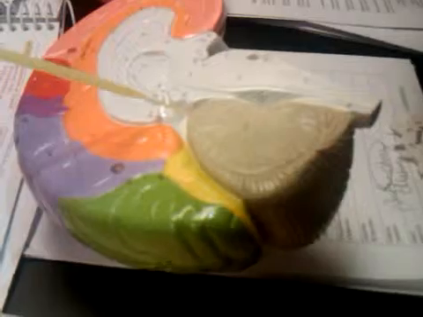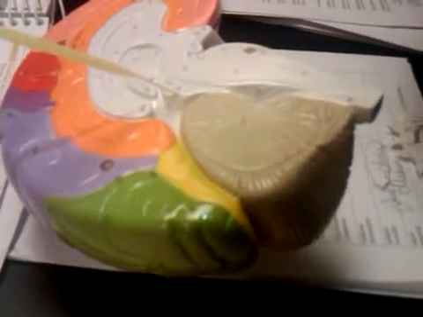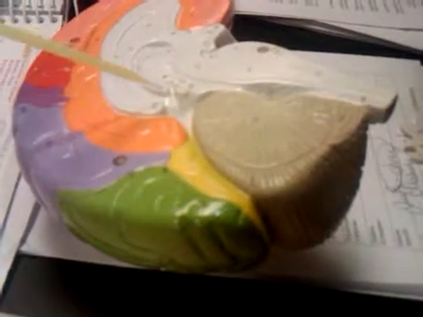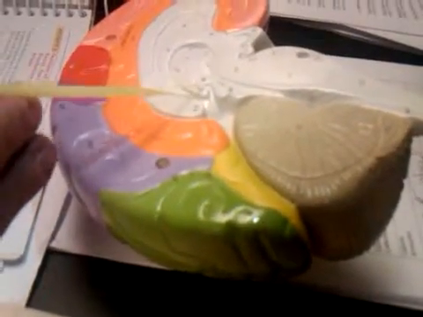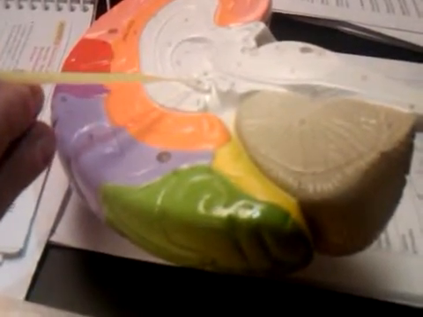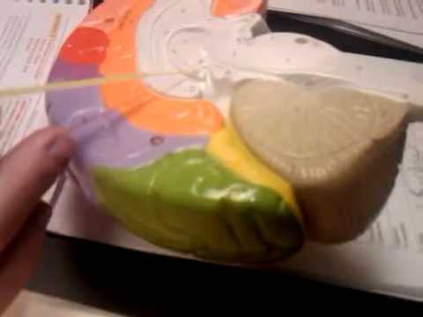What do we have? Corpora quadrigemina, and that's housing the superior and inferior colliculi. Speaking of the epithalamus containing the pineal gland, it's right here. What number do we give for that? 54, right there. Okay. Which one's the epithalamus? Epithalamus is 54. Okay. Epithalamus and pineal gland are the same exact thing.